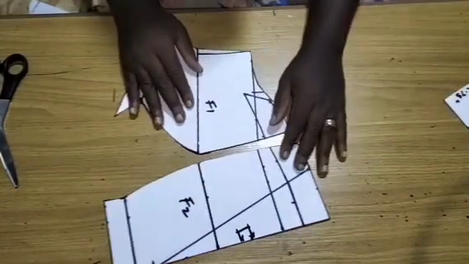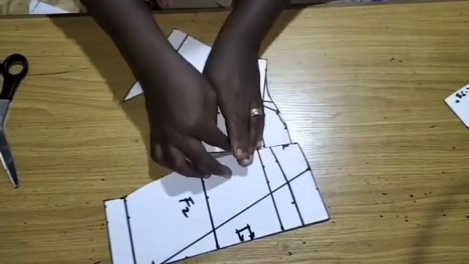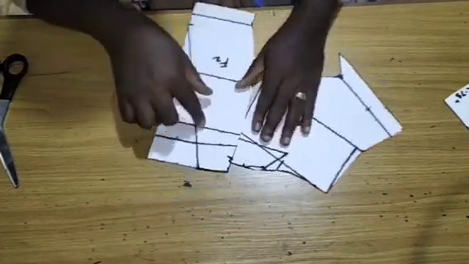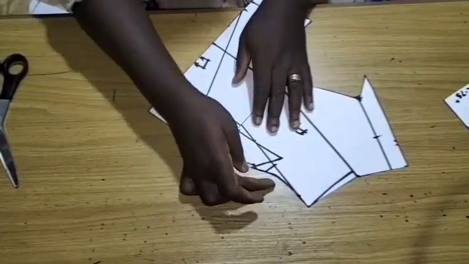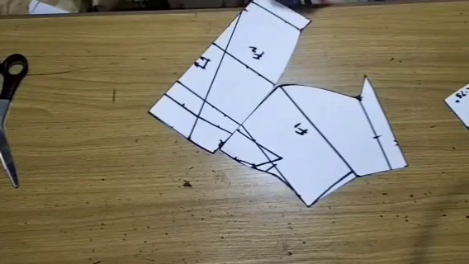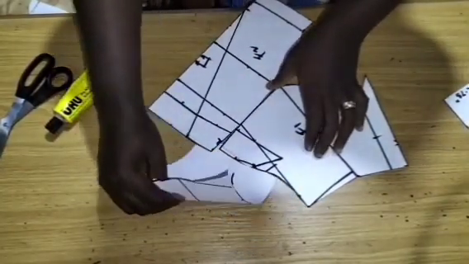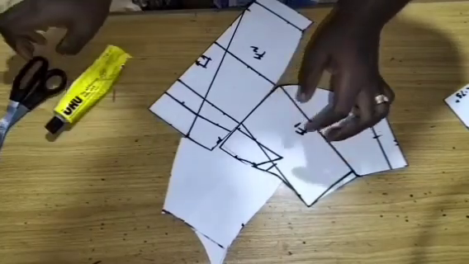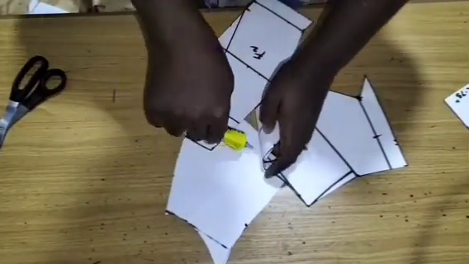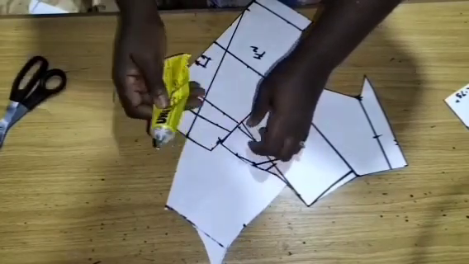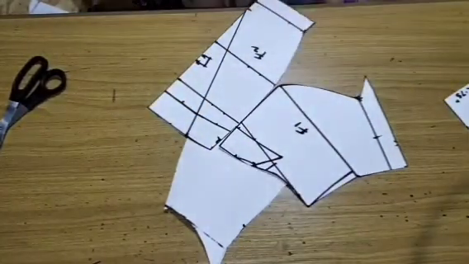So I'll match up what I have from the chest line to see if it's equal. So you can see it's not equal here, so we are going to make it equal by adding some paper. So I'll add some paper here and make it equal. Some paper and add below this way. So I'll just apply my adhesive on it, especially on this, because we want to make it match up.